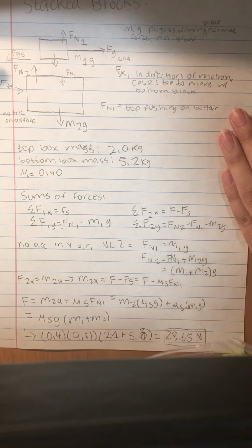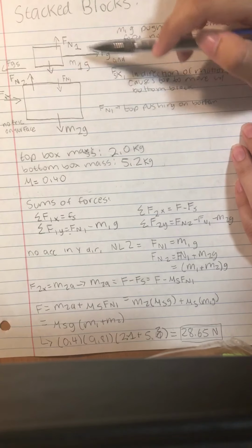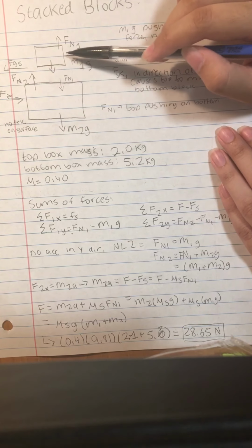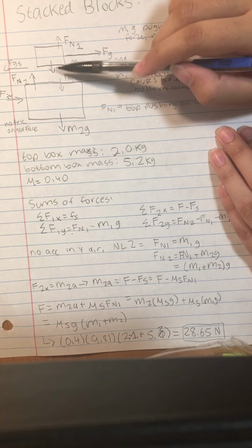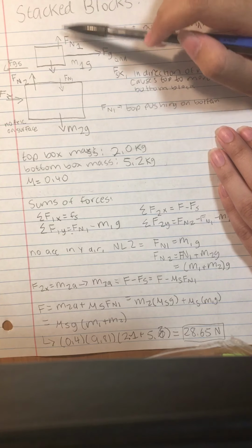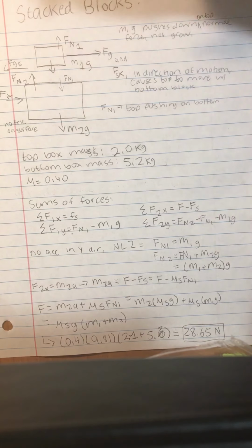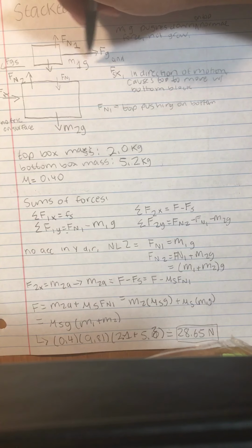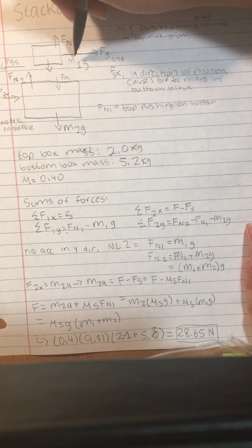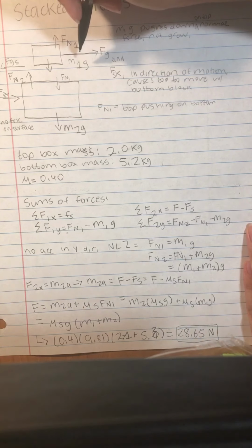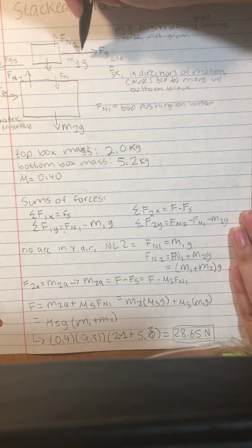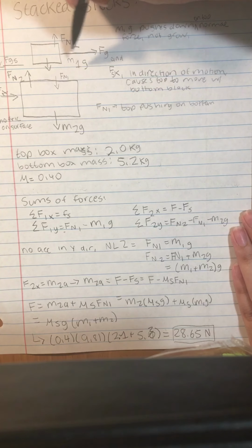The first thing you have to do in a forces problem is obviously draw a free body diagram. So this one's for mass 1. You have the m1g force, and of course the normal force, and then the horizontal force. This is just the force of it going this way.